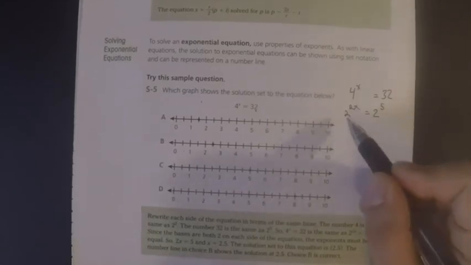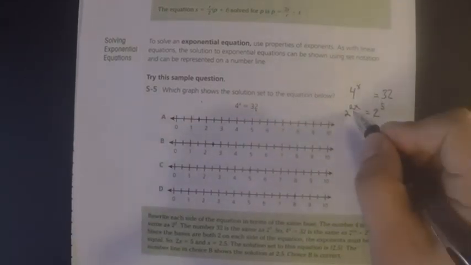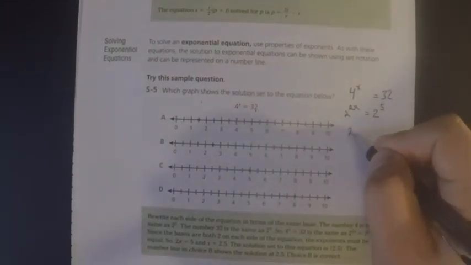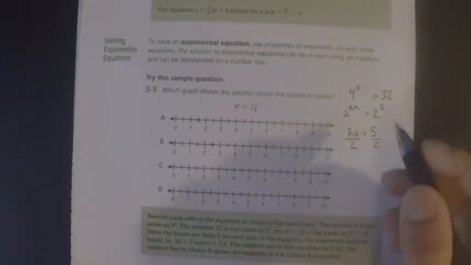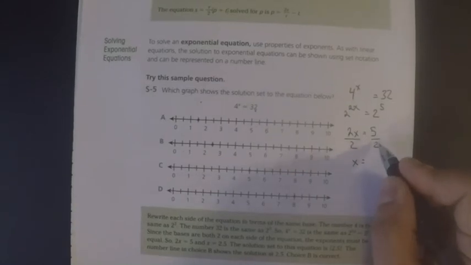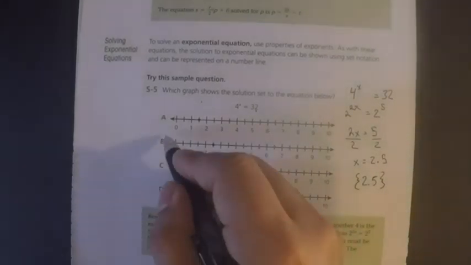Now, our bases are the same, so we can set our exponents equal to each other. So we have 2x equals 5. Then we want to get x by itself, so we divide by 2, divide by 2, and x is going to be 5 divided by 2, which is 2.5. So again, we can write our answer as x equals 2.5, in our brackets, or here they want you to choose the number line that has 2.5, which is choice B.